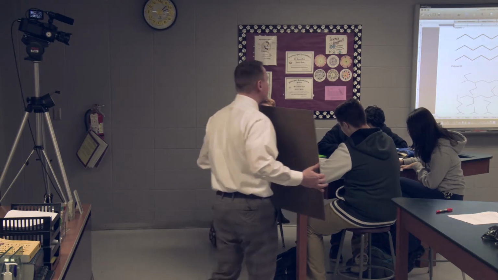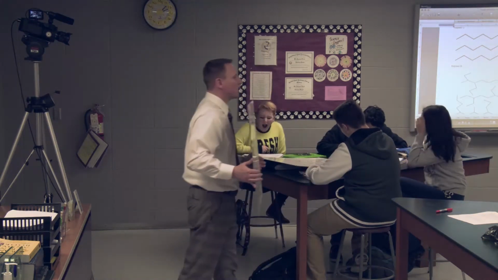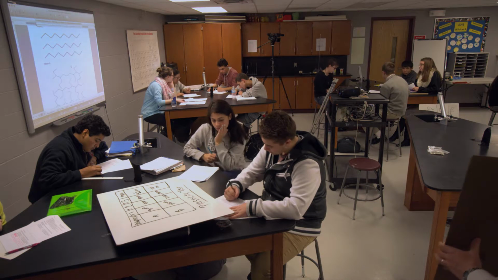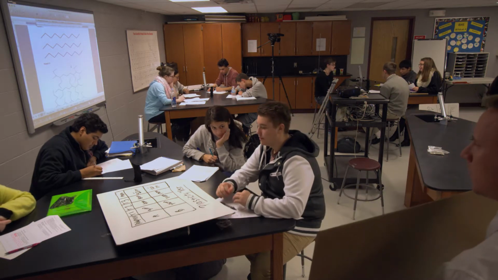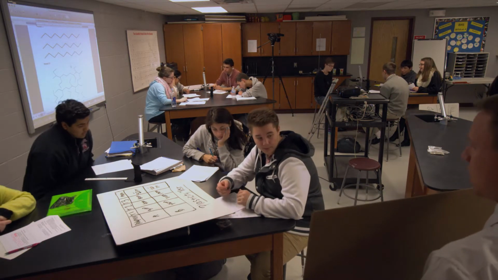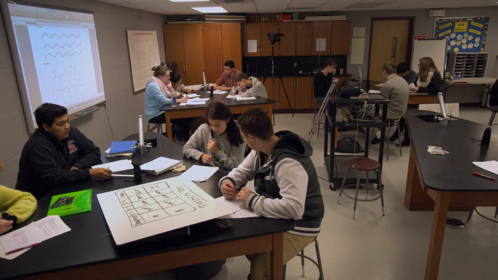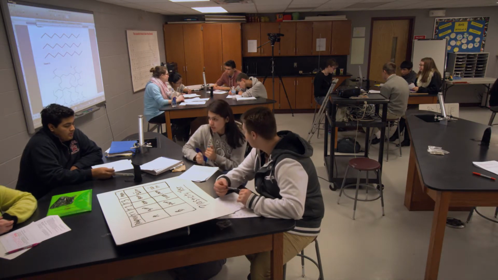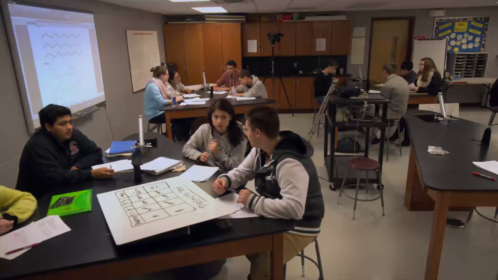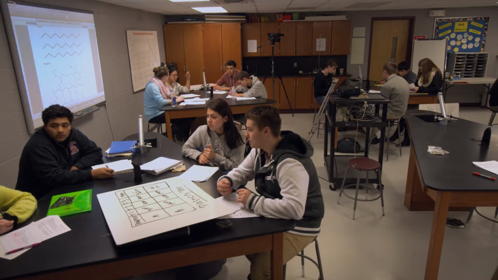Have a brief conversation with your table. The one with the branching has a lower density. Branching polymers have lower densities.